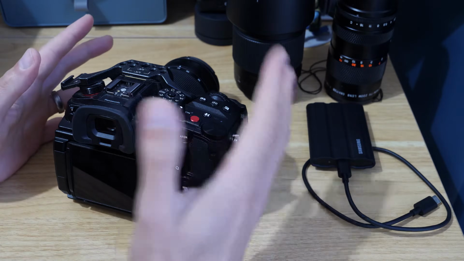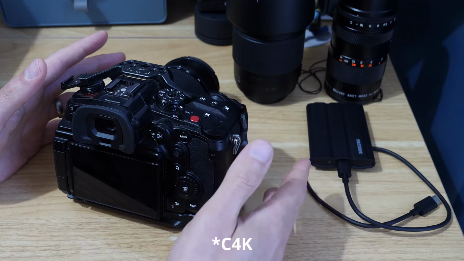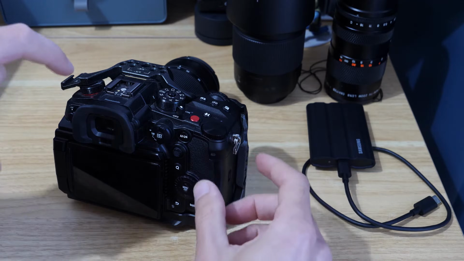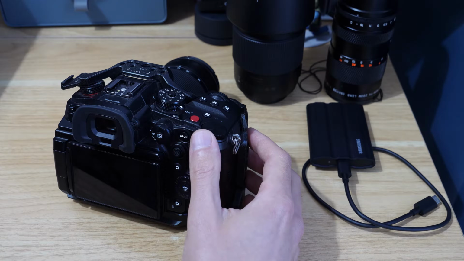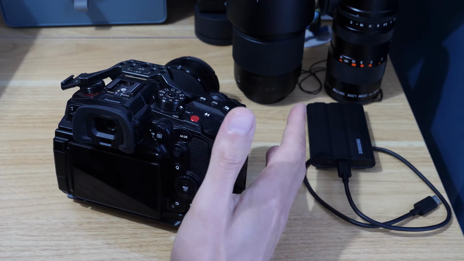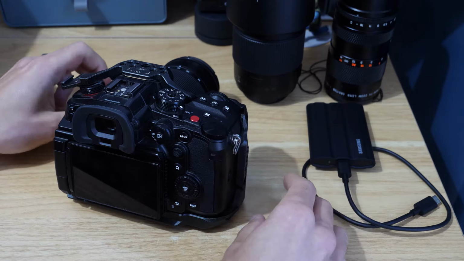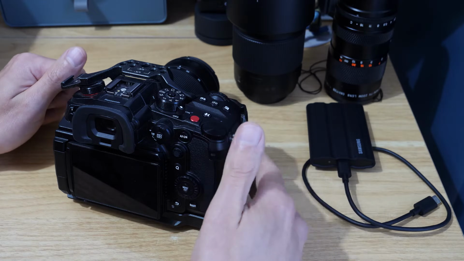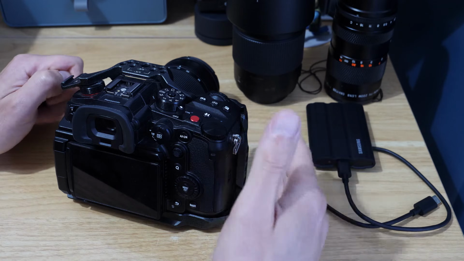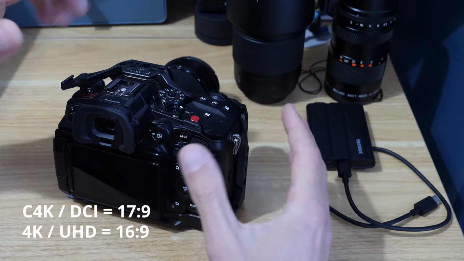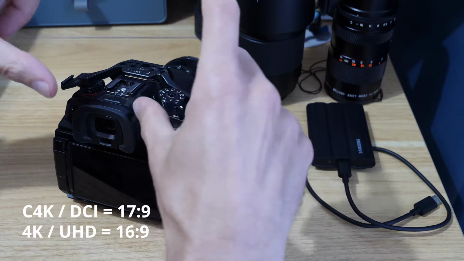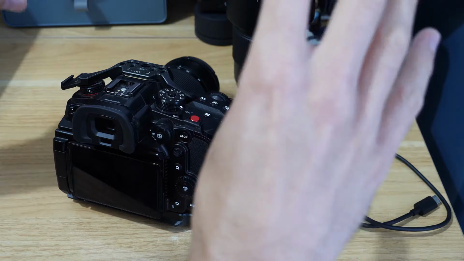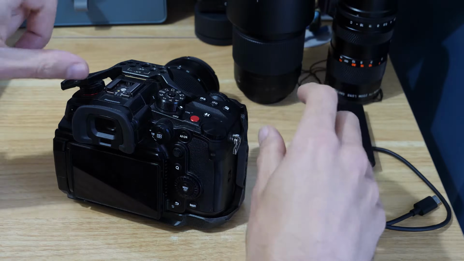So DCI or C4K is the type of footage that is used in film, so you get that kind of letterboxing effect. Generally it's outside of what we would shoot in, because what we're used to shooting in is widescreen 16:9. So for UHD or standard 4K, that's what we're shooting in. We've got that 16:9 aspect ratio, and that's what we're used to seeing. When we're shooting in C4K or DCI, we've got that additional space on the left and right of the frame.